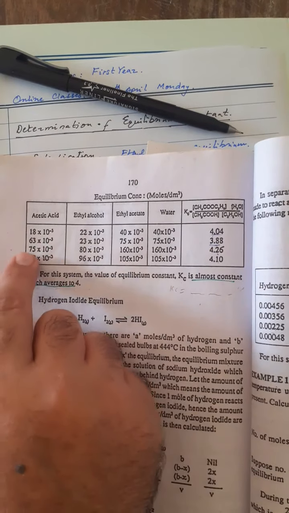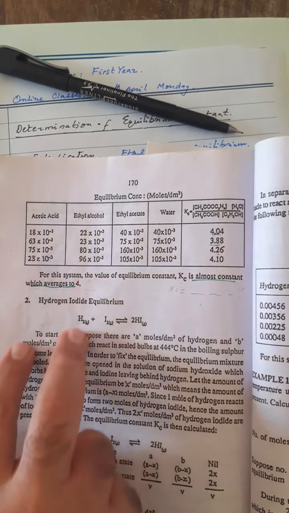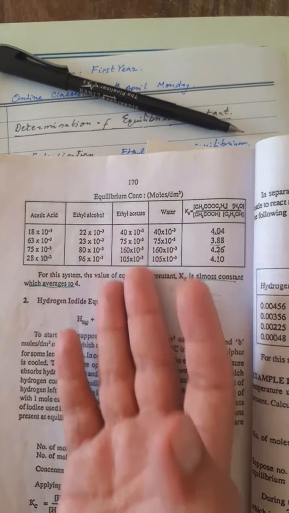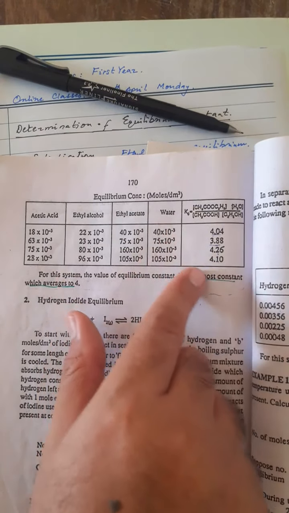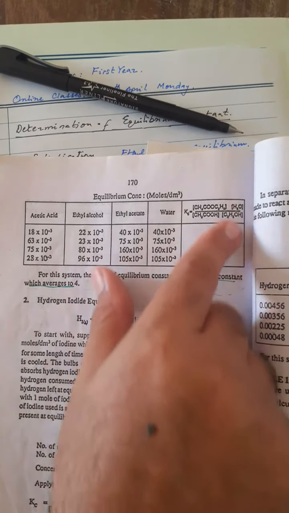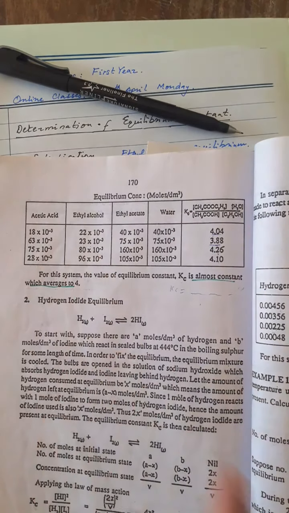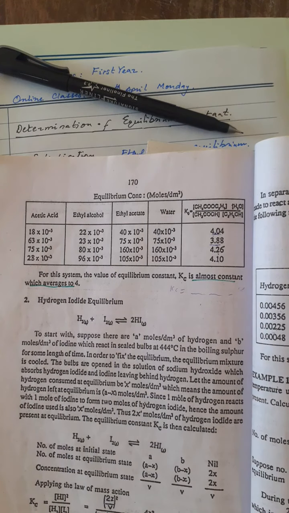So different reactions, different quantities of alcohol and acids will have different X values. These are the real values. The ratio will not change, the ratio will remain about 4. Once equilibrium is achieved, the ratio remains unchanged because now the concentrations do not change.